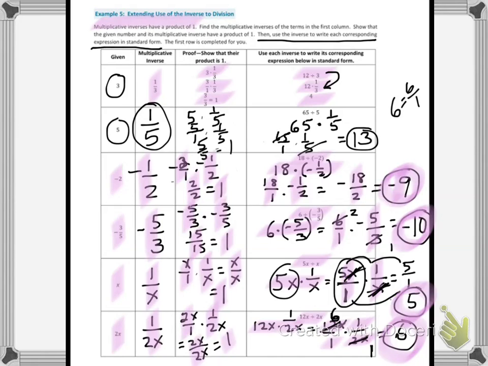Okay, if you feel like you need some more practice with these, I would recommend having your mom or your dad or whomever you're working with create some sheets like this one. All they have to do is use some positive and negative integers, a couple of fractions, and some variable representations, and create a chart or table like this and have you work it out. A little practice. Practice makes perfect.